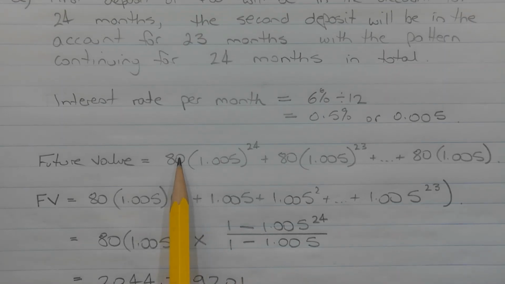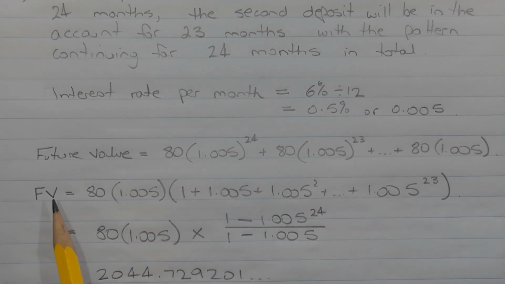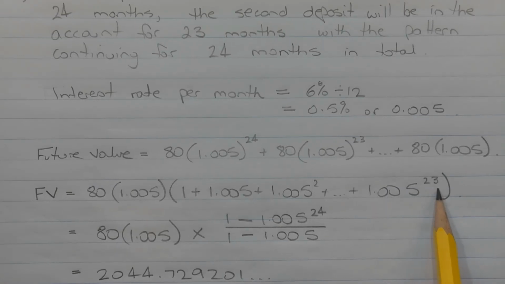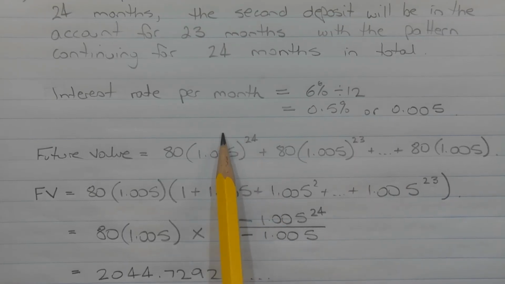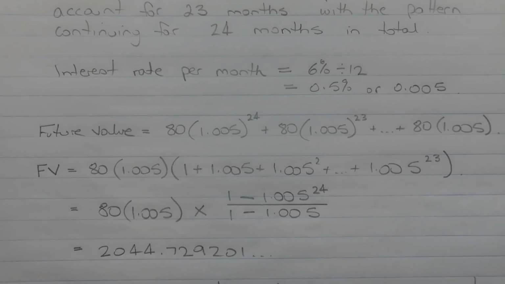Now we can factorize out 80 and 1.005 from all the terms of this geometric series, and we get future value is equal to 80 times 1.005 times, open bracket, 1 plus 1.005 plus 1.005 squared plus ... plus 1.005 to the power of 23. So what I've done is I've just switched the terms around, so the term with the highest index or highest power now is at the end. Just makes it a lot easier to see.